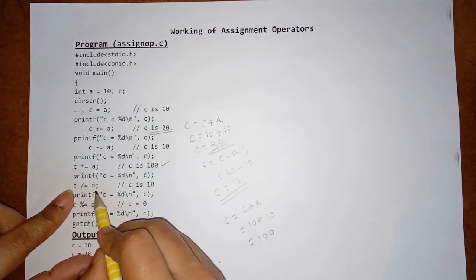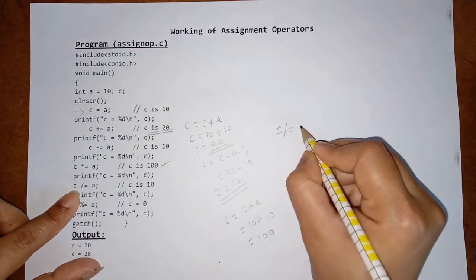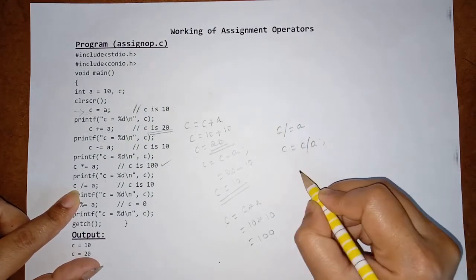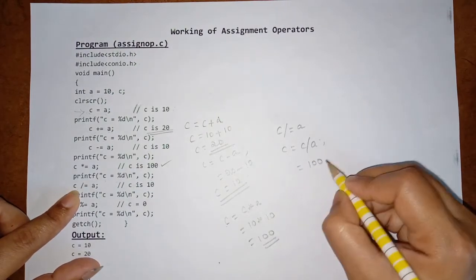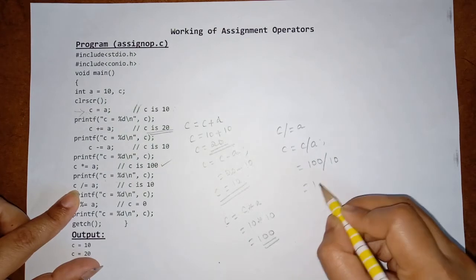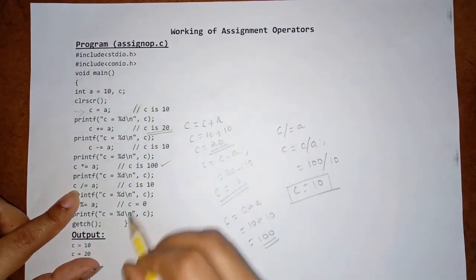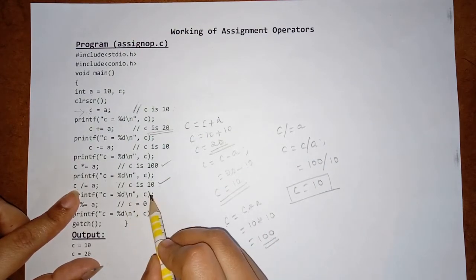Then coming to the next one. The next computational part is C slash equal to A, which means C is equal to C divided by A. So what is the value of C now? It is 100. The final value is 100 divided by, what is the value of A? It is 10. So 100 divided by 10 is 10. Now the final value of C is 10. So here the C value is 10 and this will get printed here.